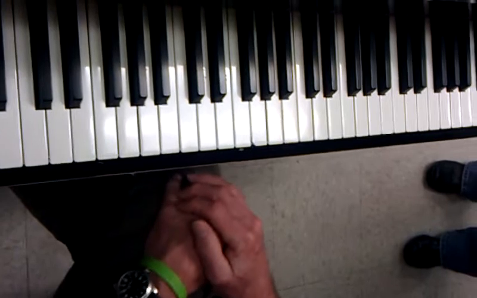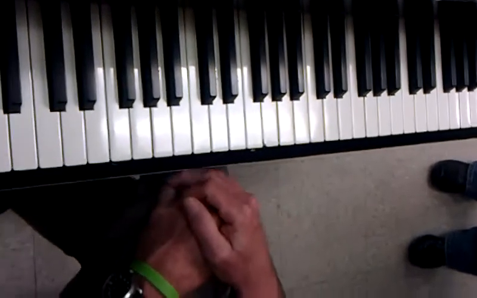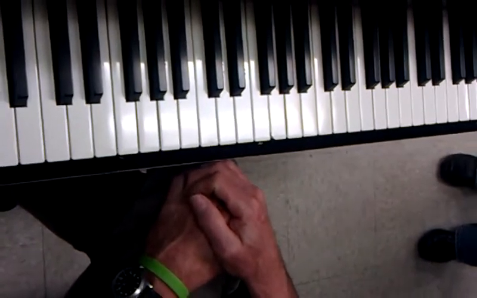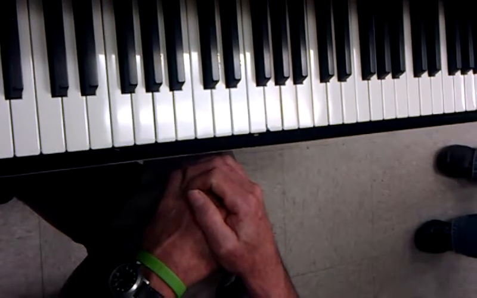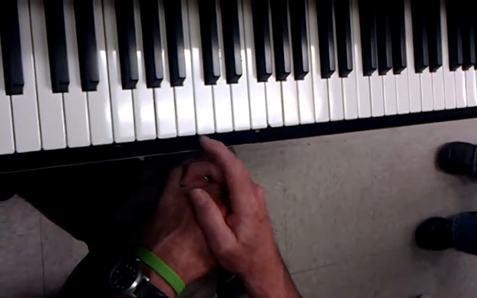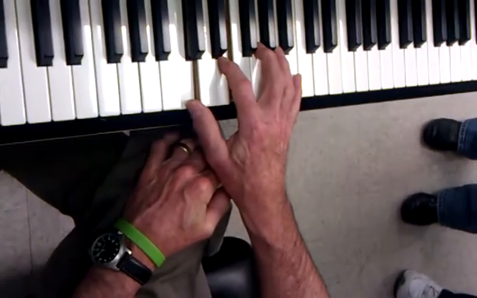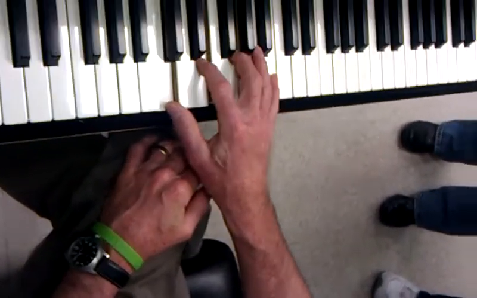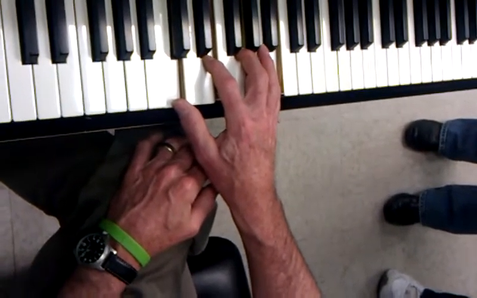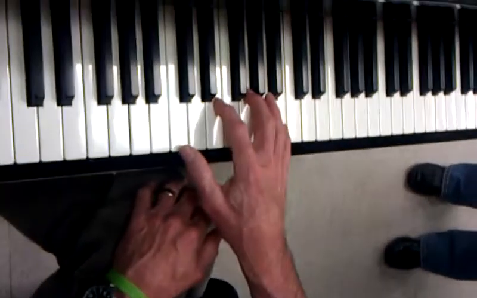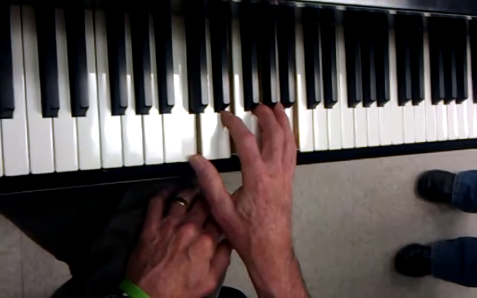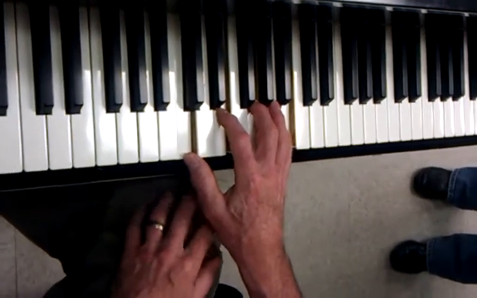And spell the four chord, Sally, in the key of G. The first note should be C. C, E, G, B. Right. So what's the quality of the four chord? Major seventh.